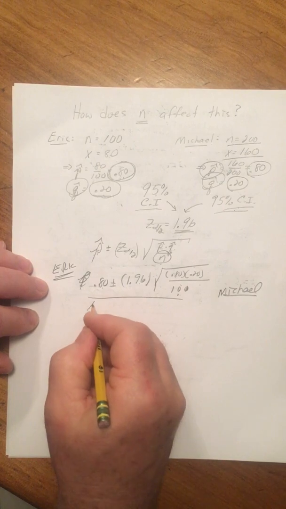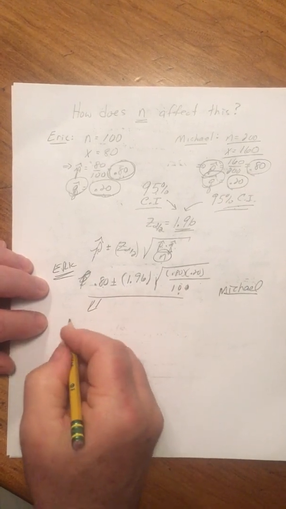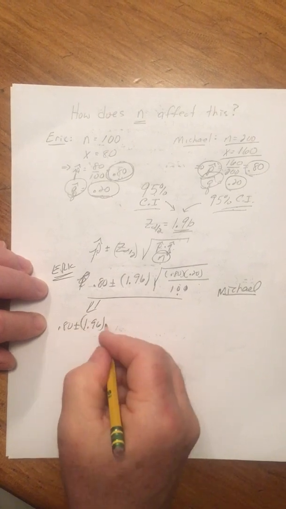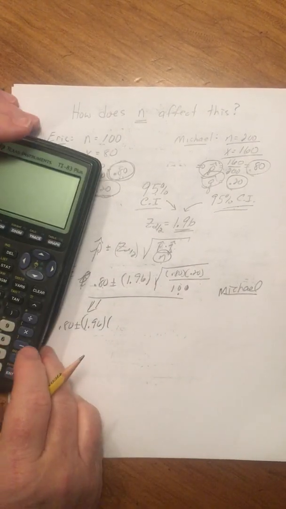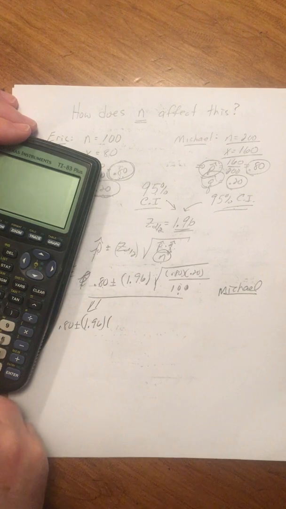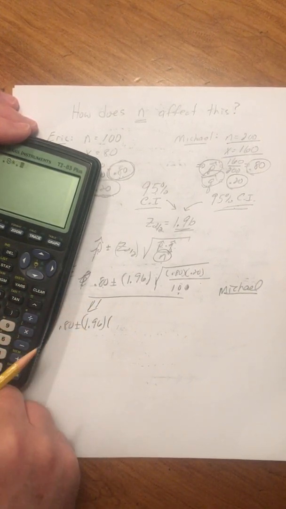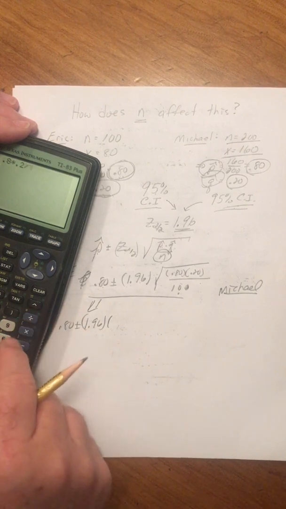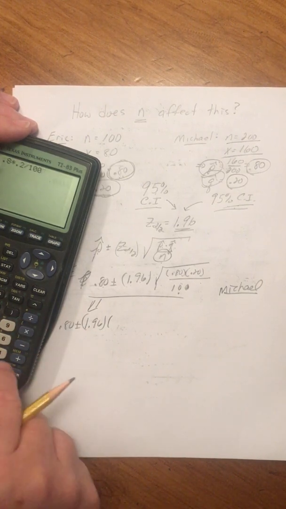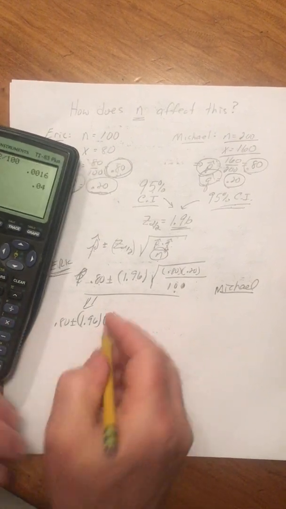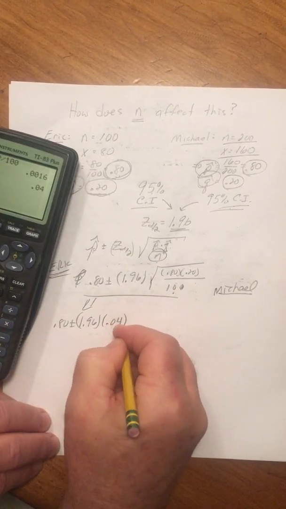So for Eric, we would have 0.80 plus or minus 1.96, and I'll compute 0.80 times 0.20 divided by 100, and then the square root of that number is 0.04.